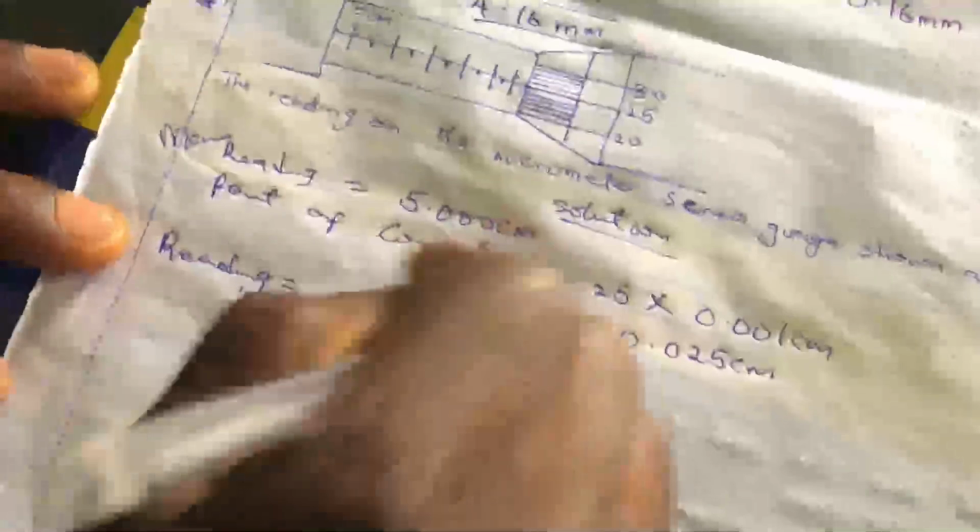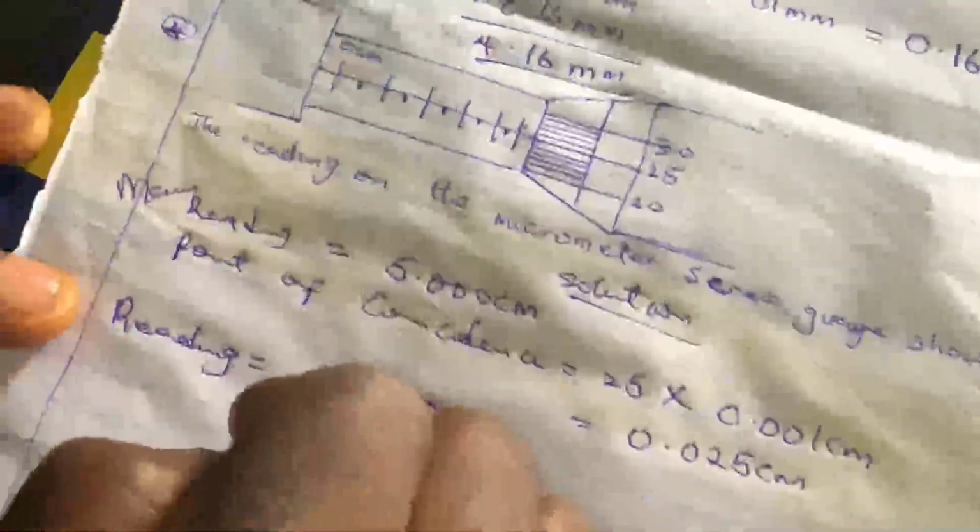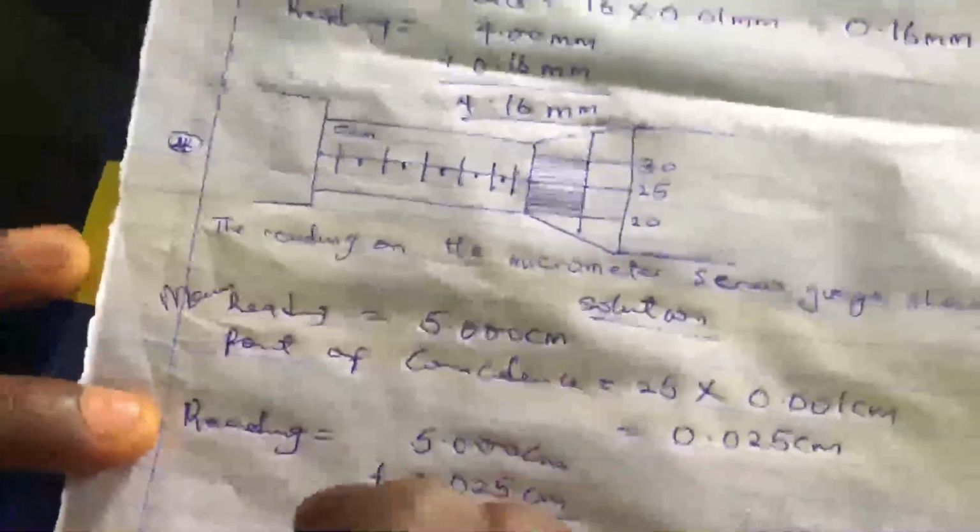So the reading on this instrument will be 5.000 centimeter plus 0.025 centimeter, and that will be 5.025 centimeter. So that's that on that.